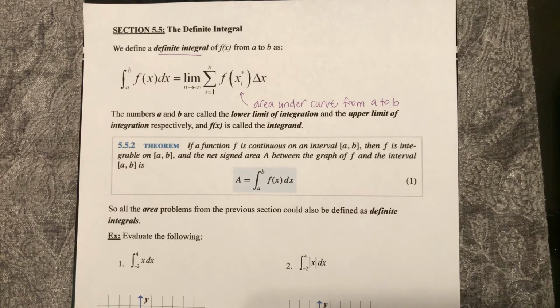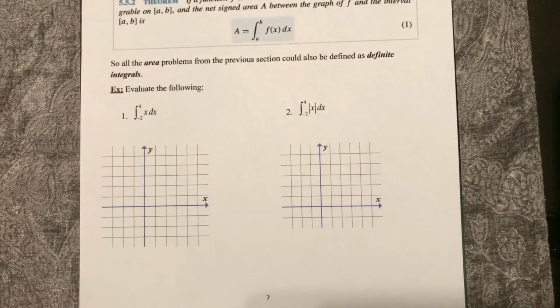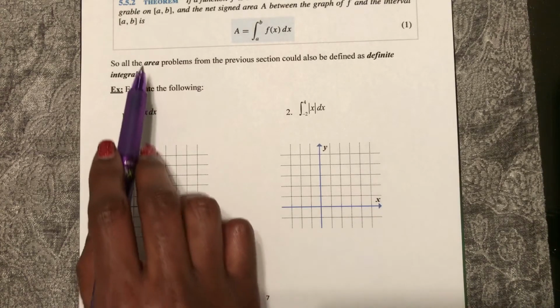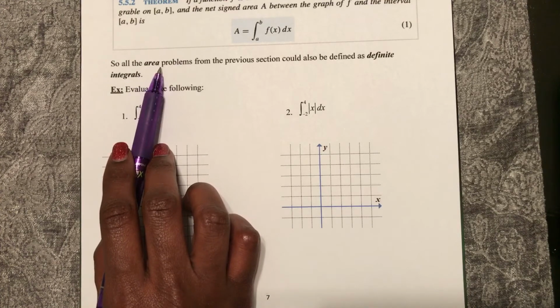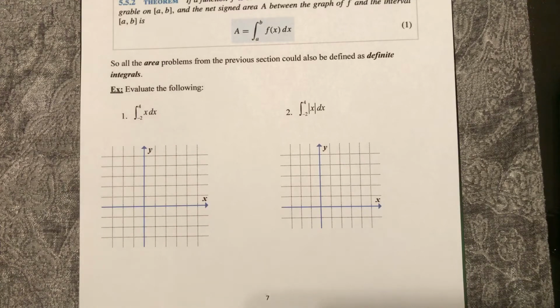So if a function is continuous from a to b, then f is integrable on that closed interval, and the net signed area between that graph is given by the definite integral. So let's get into an example here. Keeping in mind as we get into these examples, all of the area problems from the previous sections could also be defined as definite integrals. Let's show you what I mean.